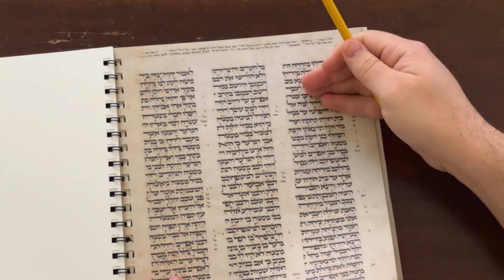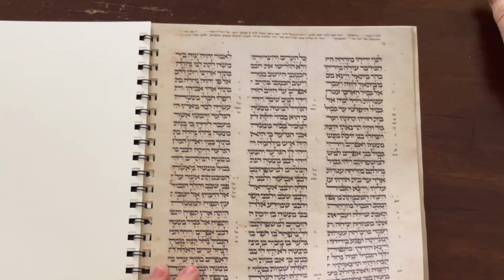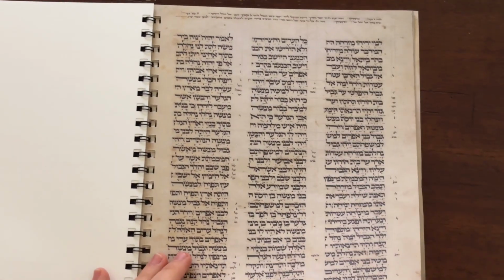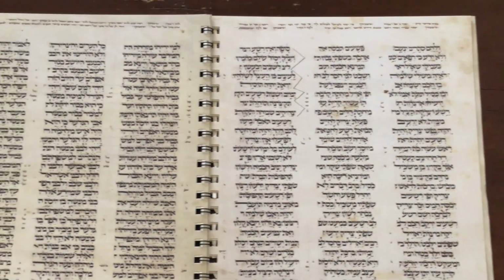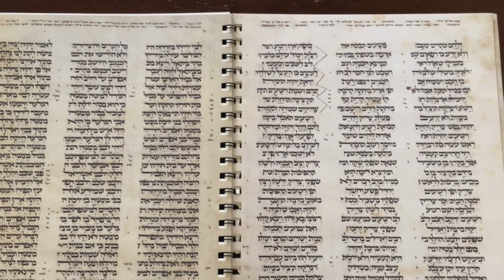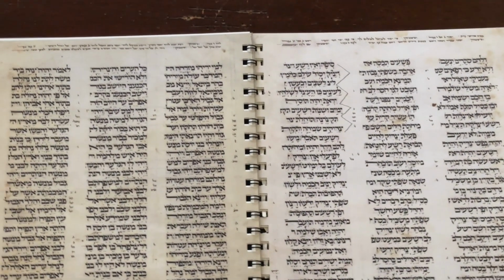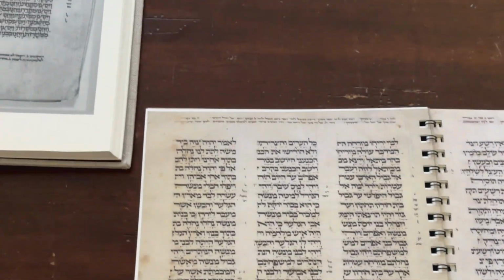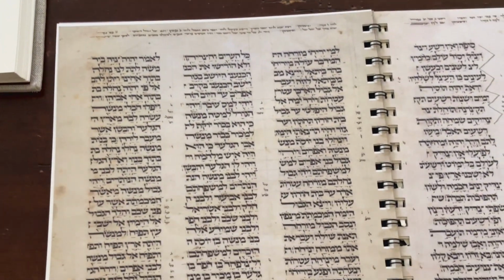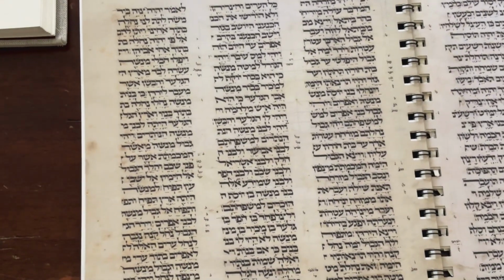Okay? So this scribe is really good in that sense, but this scribe also, I have a feeling, got bored. I'm not sure. But the scribe just said, hey, you know what? I want to do things differently. Instead of doing 2 columns for the Sifrei Emet, the books of truth, I'm going to do 3 columns. But I'm going to kind of make them fuzzy.